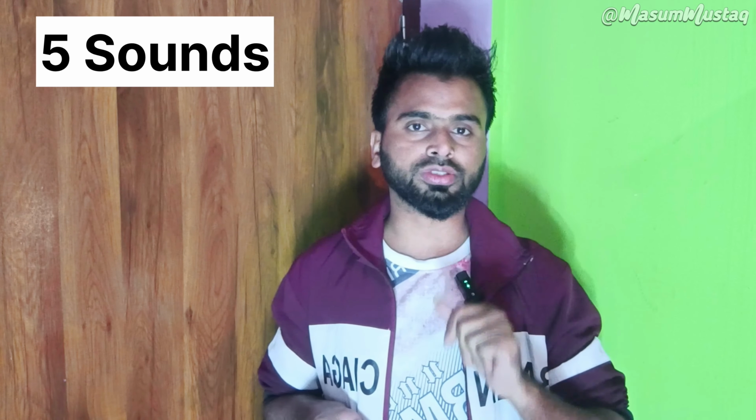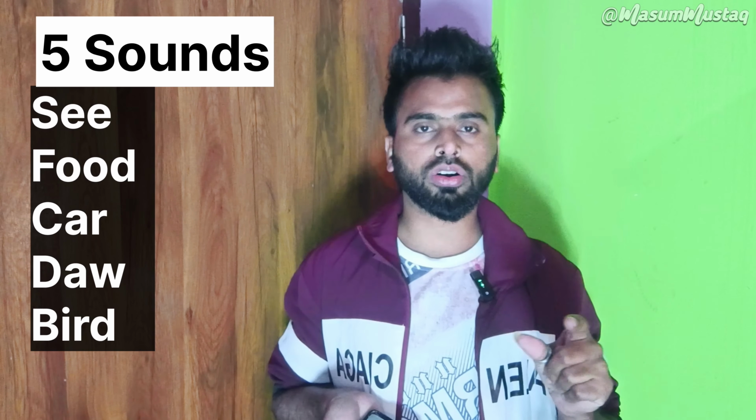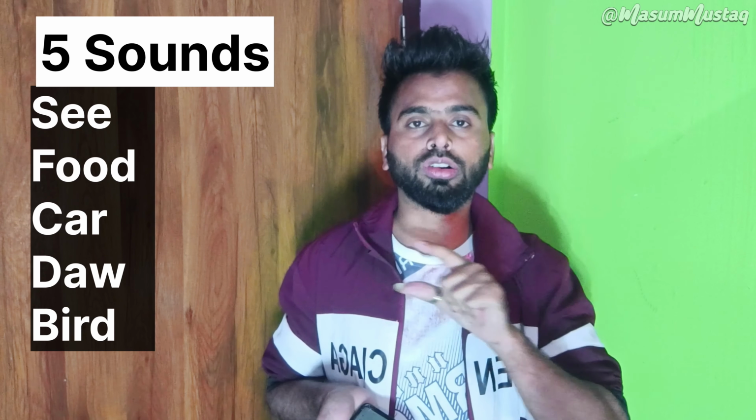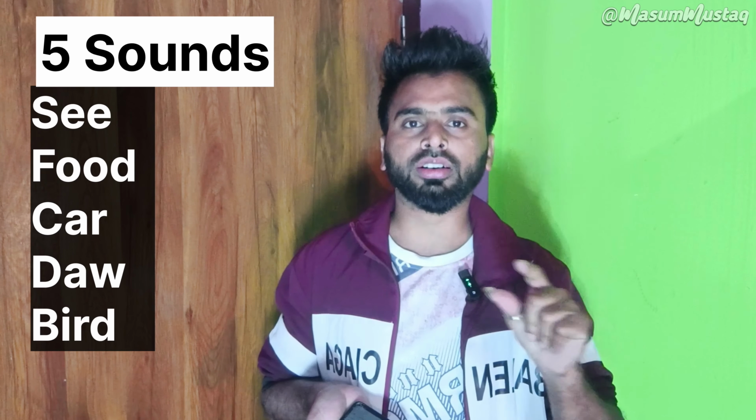Among the vowel sounds, there are 20 in total, where long vowel sounds are around 5 sounds. Example: see, food, car, saw, bird. Here the vowel sound is long. For example, car, C-A-R, car.